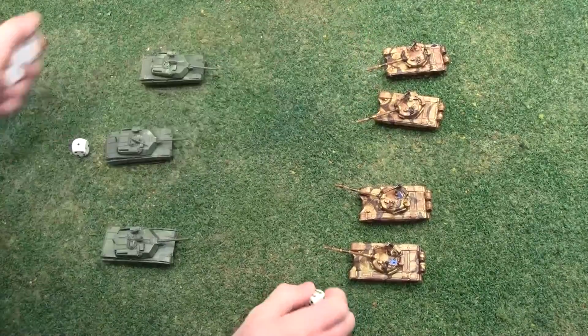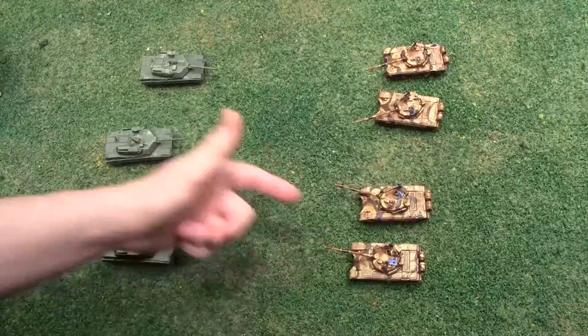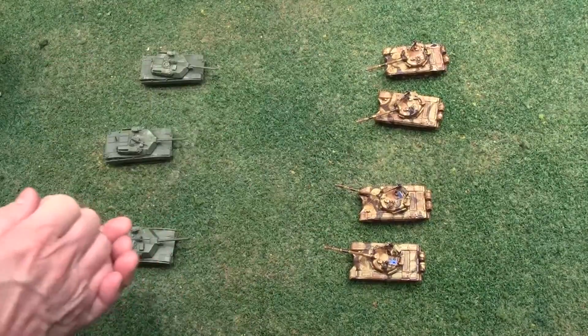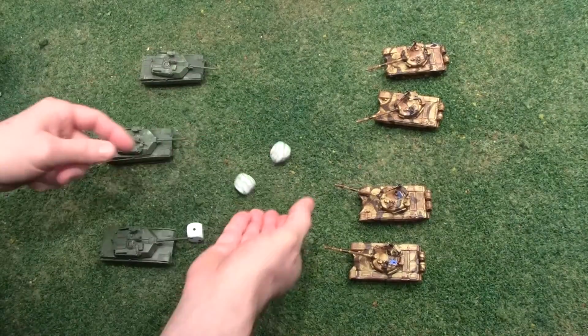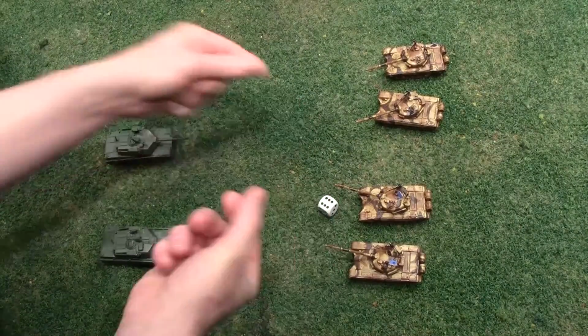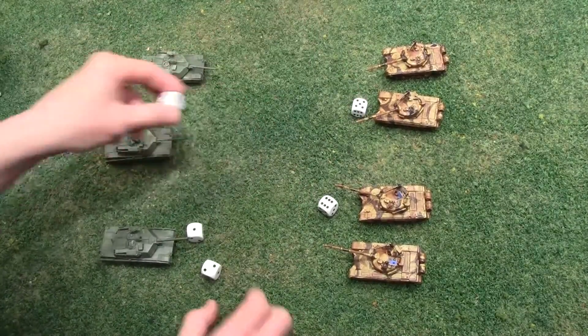All right, so let's say they're all in the open. And this one wants to shoot that one, and that one. All right, so this one rolls, did not hit. This one's shooting that one, hit, so it has to go there. And this one's shooting that one, hit twice. All right, now we've got a situation.